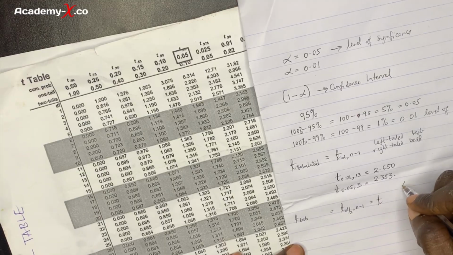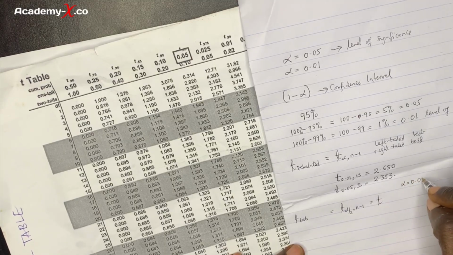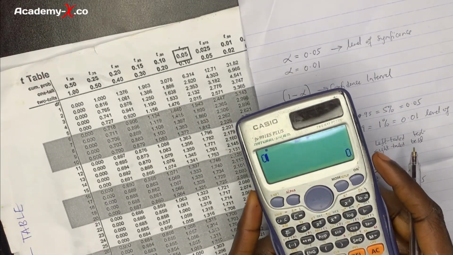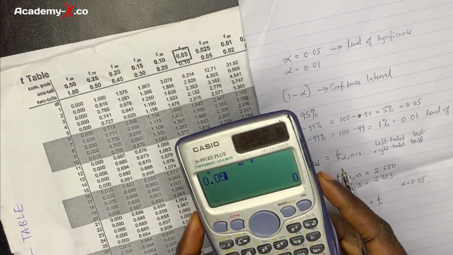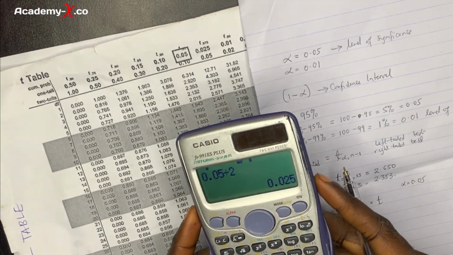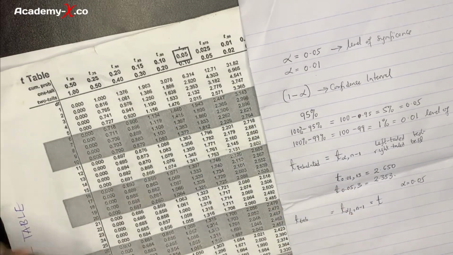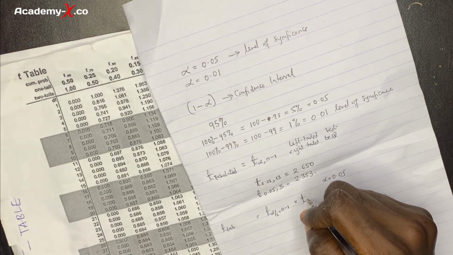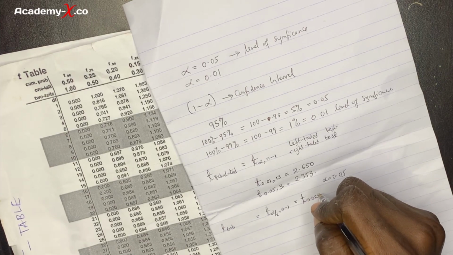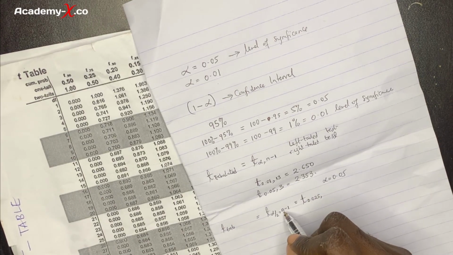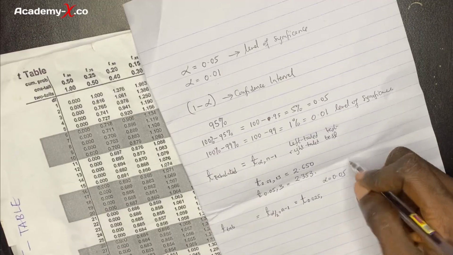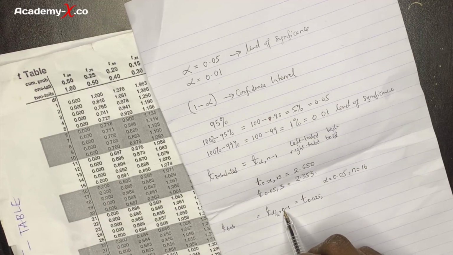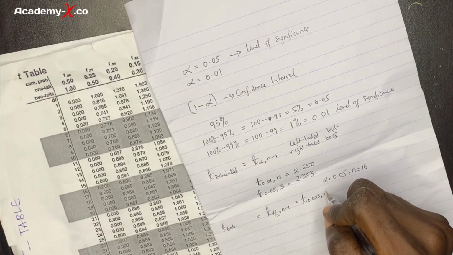So let's say our alpha is given to us as 0.05 here. So we take our calculator and say 0.05 divided by 2. That is 0.025. So that means that our t-tabulated is t of 0.025, comma, let's say n, our number of observations, is given to us as 16. So 16 minus 1 is 15.